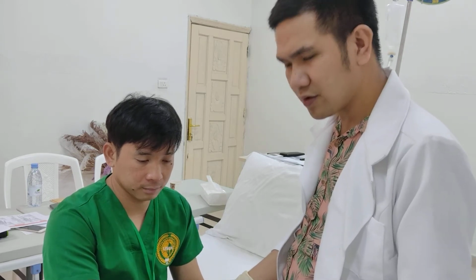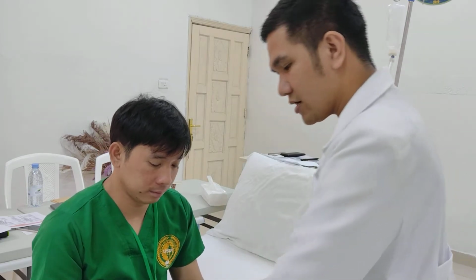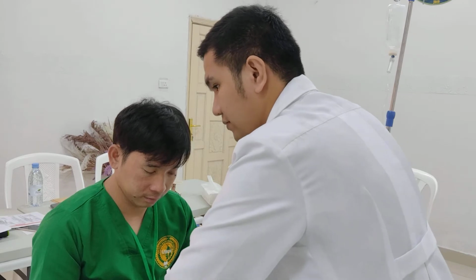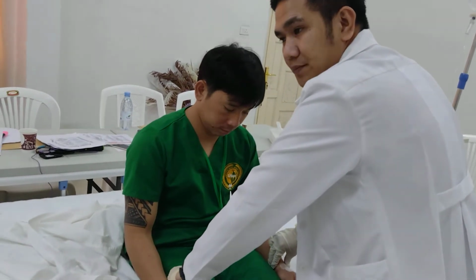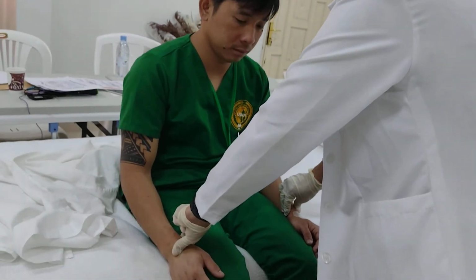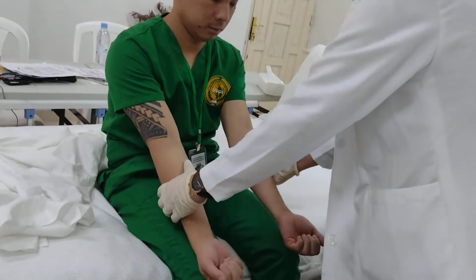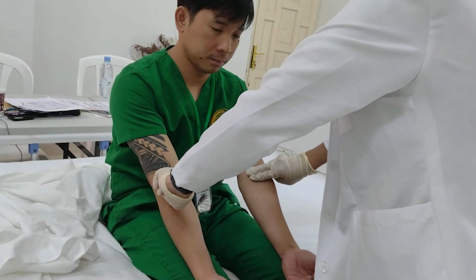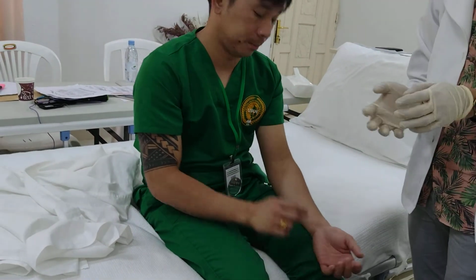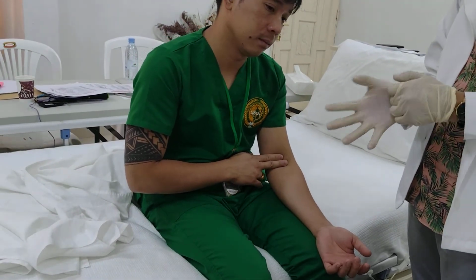And now we'll perform range of motion on the fingers. So we'll just do like this. Like what you did in the ROM exercises, you'll just have to flex, extend, like that. After the ROM exercise, we'll palpate the radial artery. Okay, radial artery, you can do it bilaterally. And it's 2 plus. And then we'll also palpate the brachial artery. It's 2 plus. Okay?